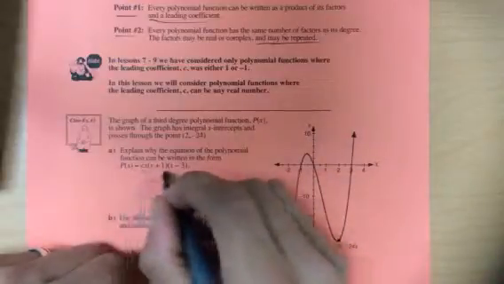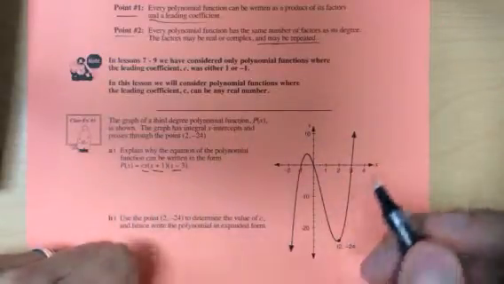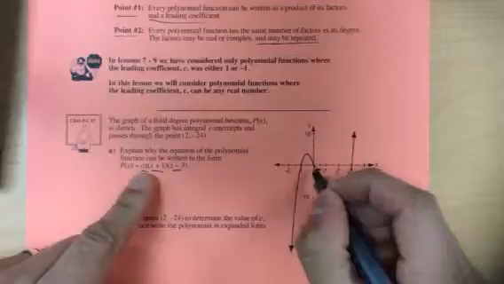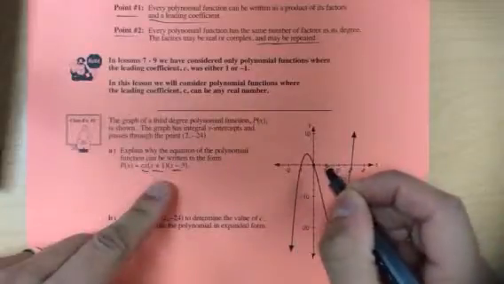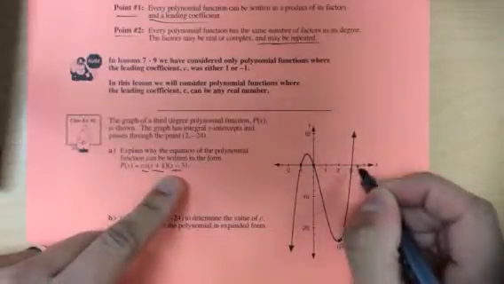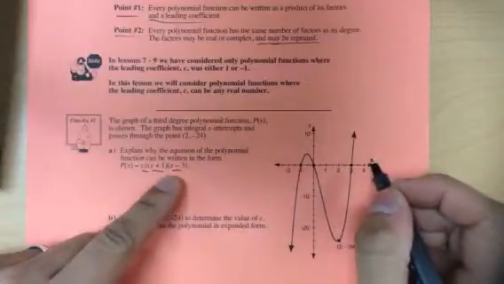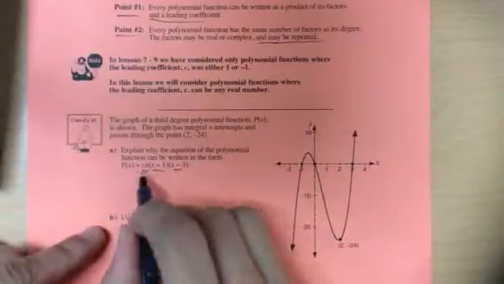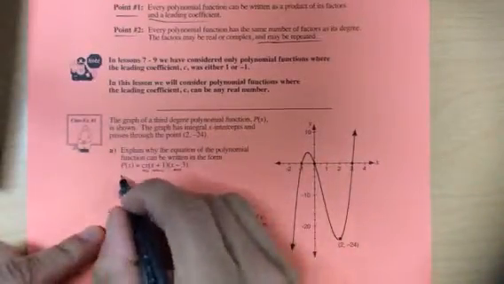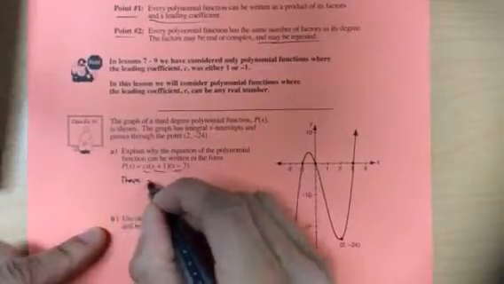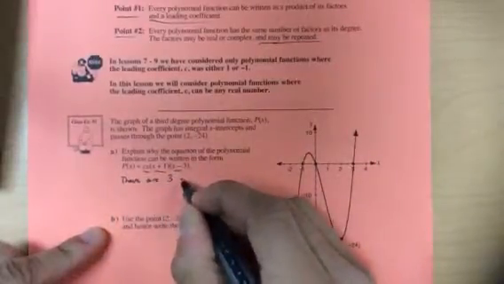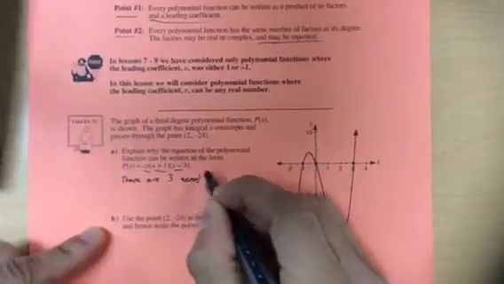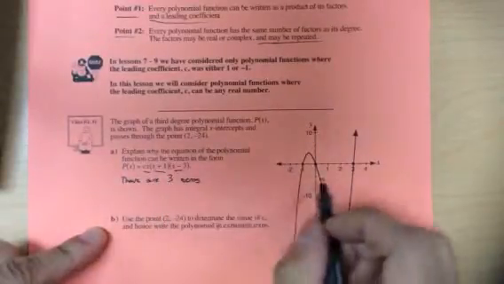Well, it can be written in this form because there's actually 3 distinct zeros. We have 0 right here, x plus 1 we have negative 1, and then x minus 3 we're at positive 3. And the reason we can write it like this is because we have those 3 zeros, and the other reason is because they have a multiplicity of 1.